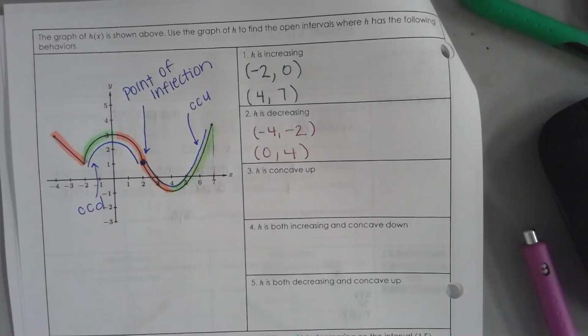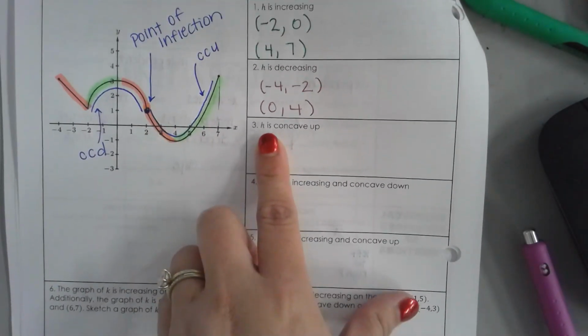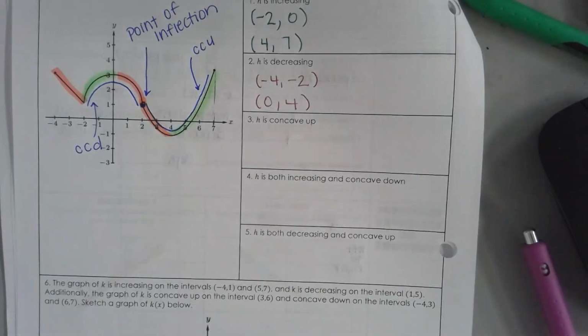So what I want you to do now is look at number 3. We're going to write the interval where H is concave up. So where does it start being concave up, and where does it stop? Now this right here, a straight line, we don't say either or. It's not concave up or down, just like the curved lines. And I wouldn't ask you if that interval is concave up or down. If you want to verify with someone next to you before I call on someone. If you miss it, it's okay.